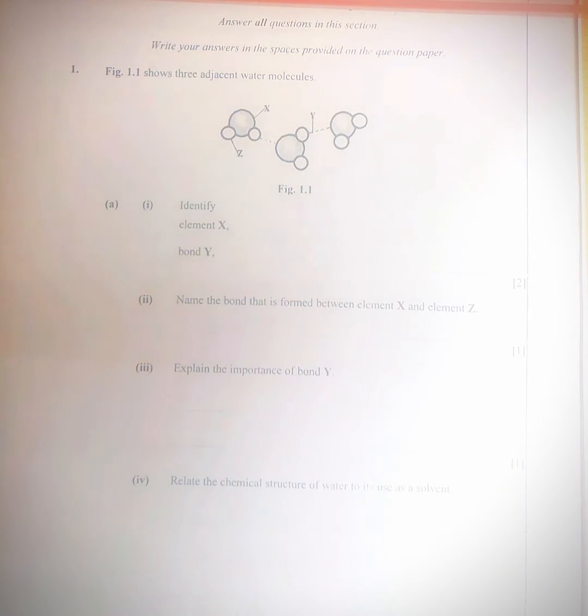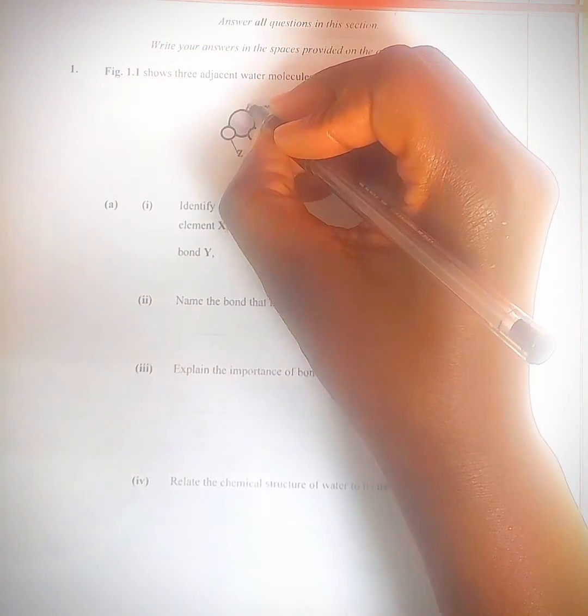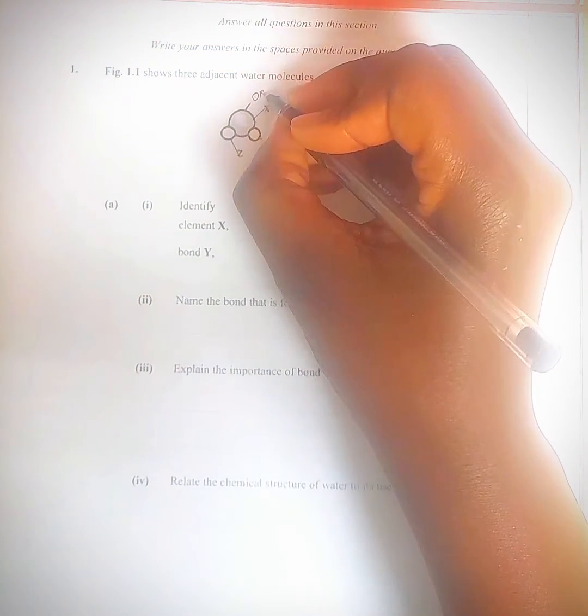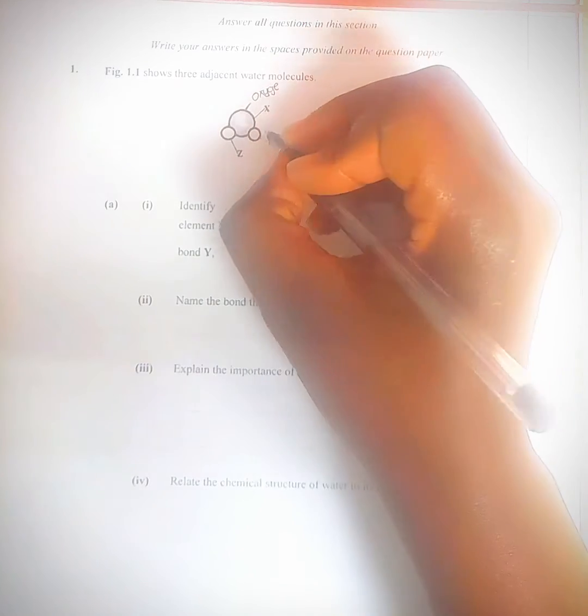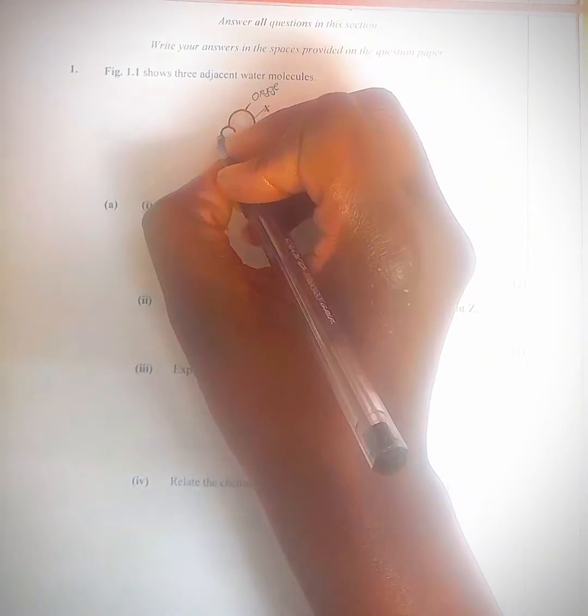So here, this is going to be our oxygen, which is connected to 2 hydrogens. So we are going to identify the element X as oxygen. So bond Y is linking hydrogen and oxygen. It is known as hydrogen bond.